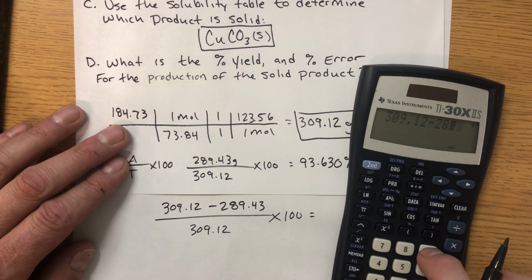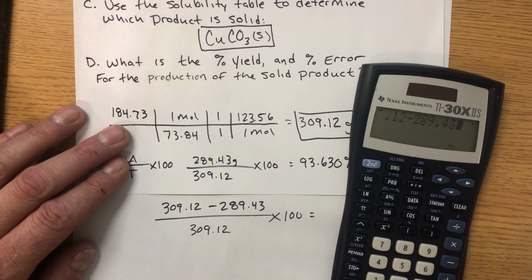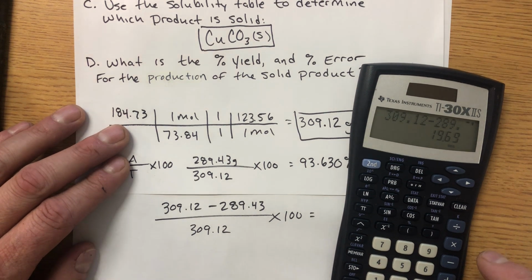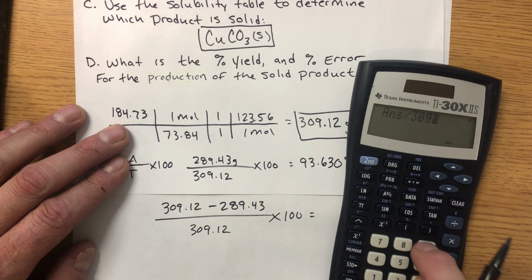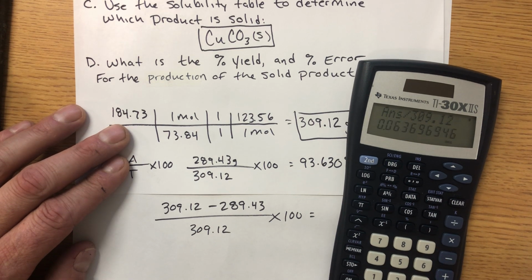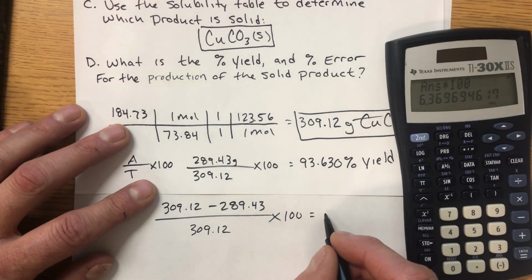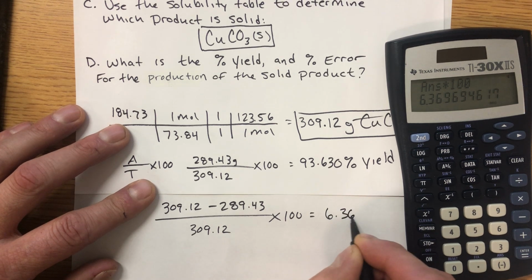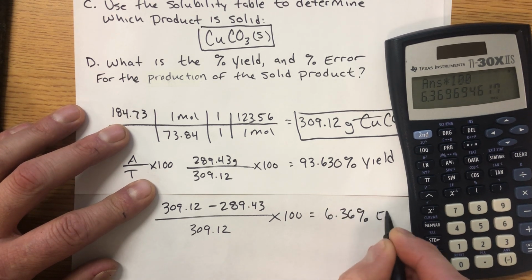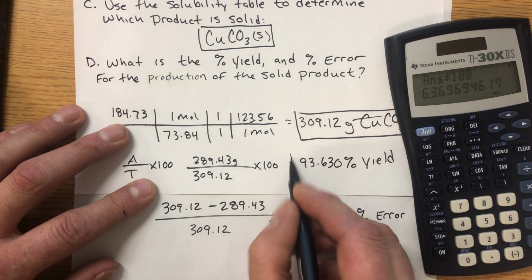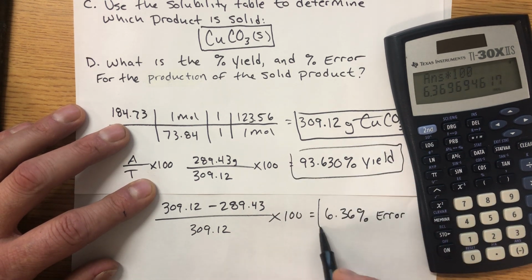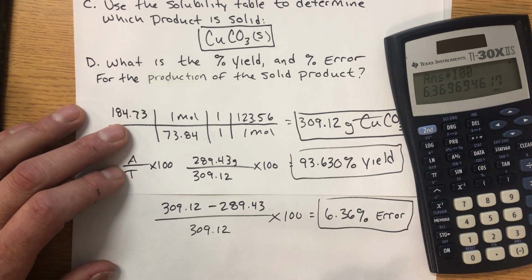Minus 289.43, that's 19.69, divided by 309.12 times 100. Okay, that is a 6.36% error. Okay, so there we go. We've got our percent yield and our percent error calculated.